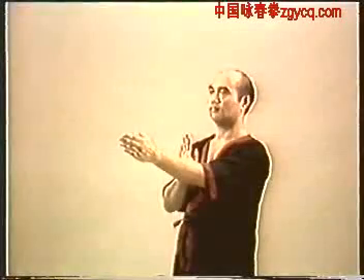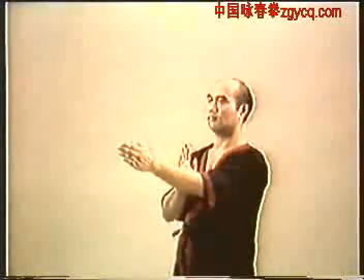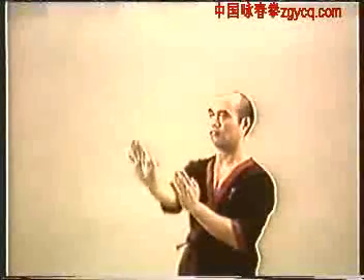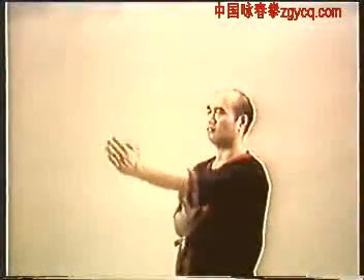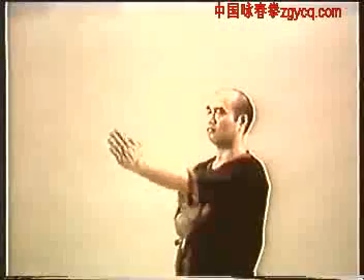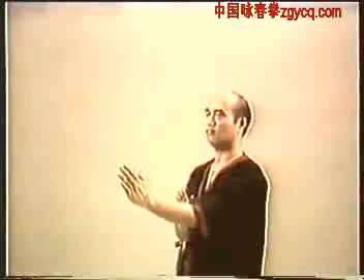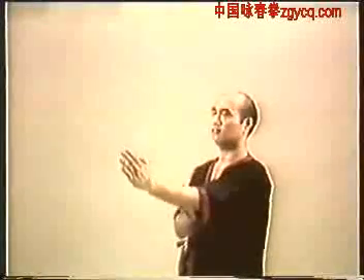Chapter 16. Counter the downward overhead punch. First, practice this Mansao movement individually. Then combine it with steps.